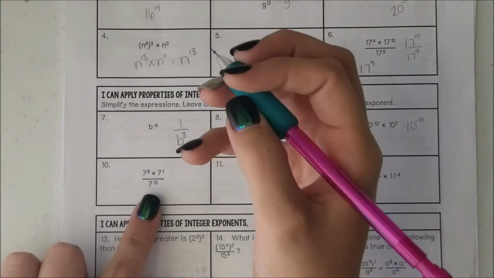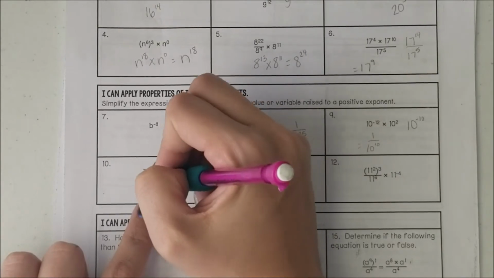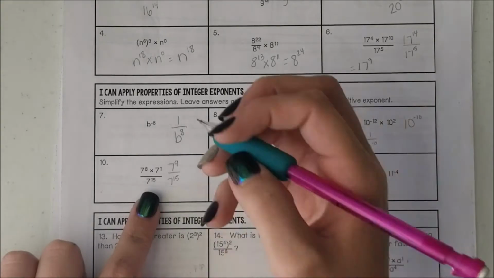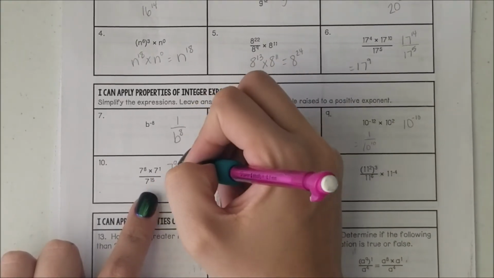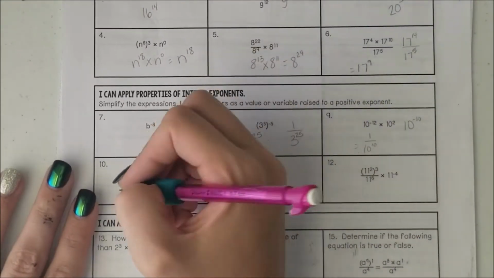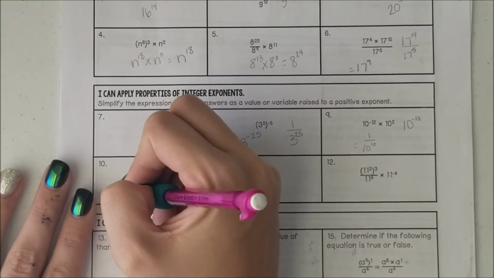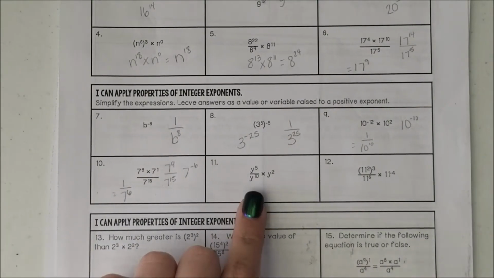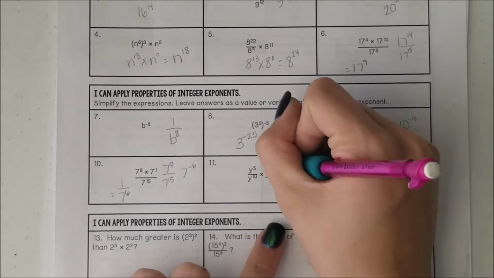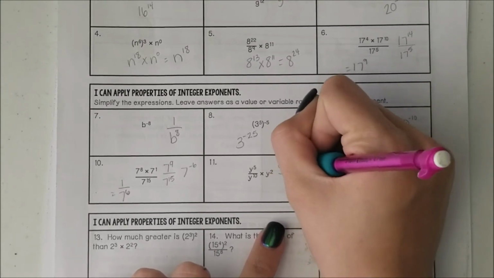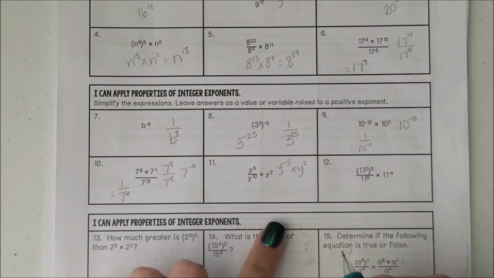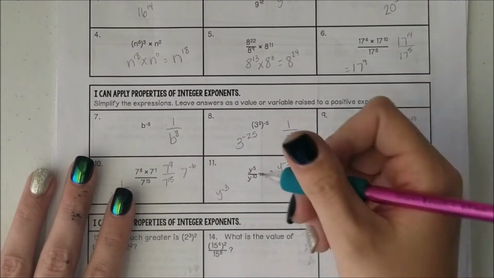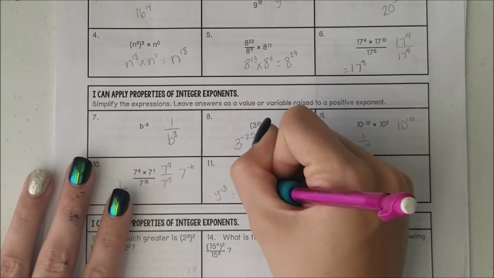Number 10, add first. So I have 7 to the 9th power over 7 to the 15th. That's subtraction, which is 7 to the negative 6, which then turns into 1 over 7 to the 6th power. Division is subtract, so I'd have y to the negative 5 times y to the 2nd, and you add, so you get y to the negative 3, which equals 1 over y to the 3rd power.